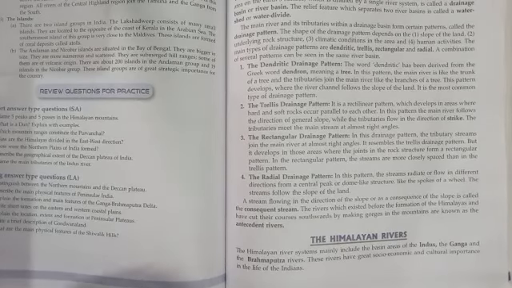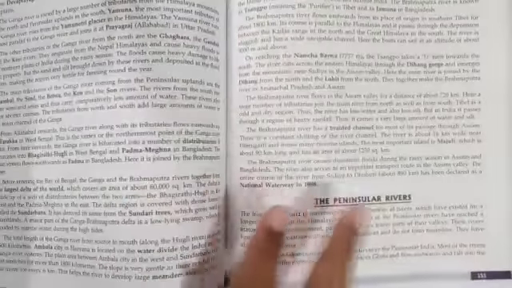Now we will study the Himalayan rivers and then we will study the peninsular rivers. So first take the Himalayan rivers. The Himalayan river system mainly includes the basin areas of the Indus, Ganga and Brahmaputra rivers. So in the Himalayan rivers, these three important rivers are there, that is the Indus, the Ganga and the Brahmaputra river. These rivers have great socio-economic and cultural importance in the life of the Indians.